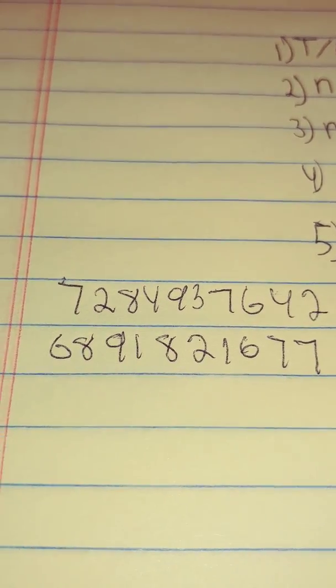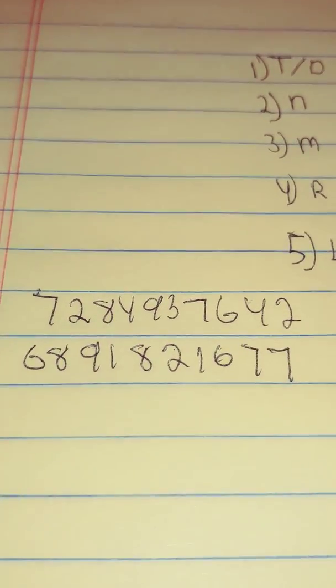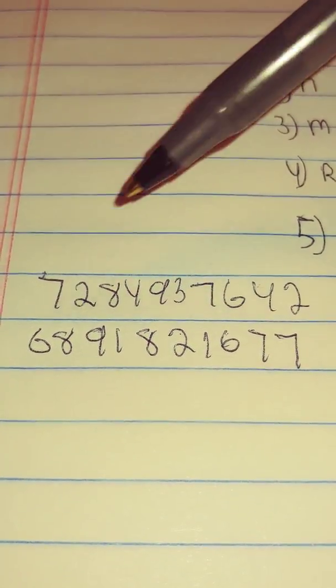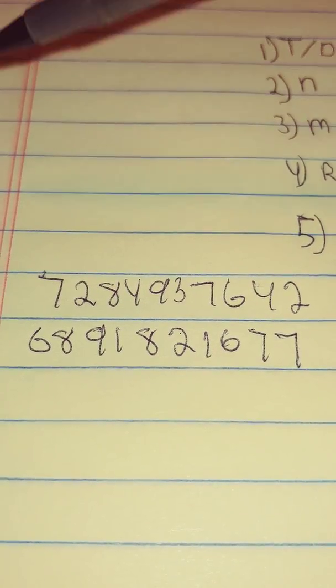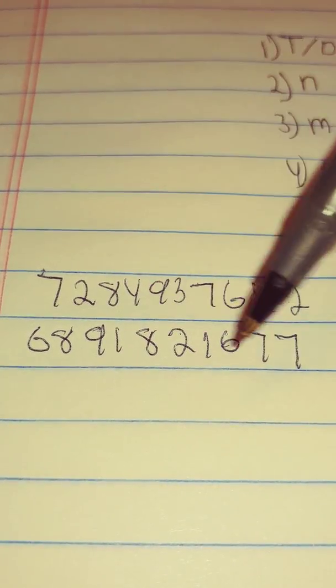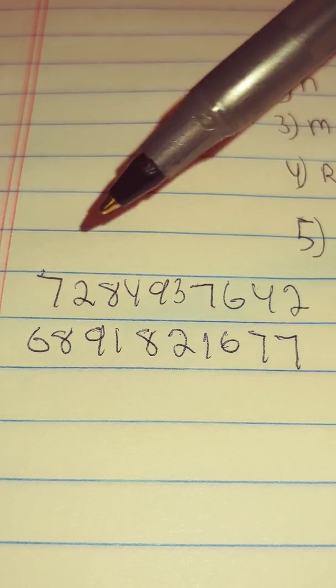Okay, long number. Now what you do is you take the sounds and then make a noun for every group of 2.